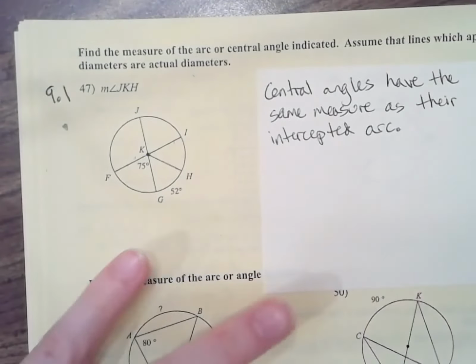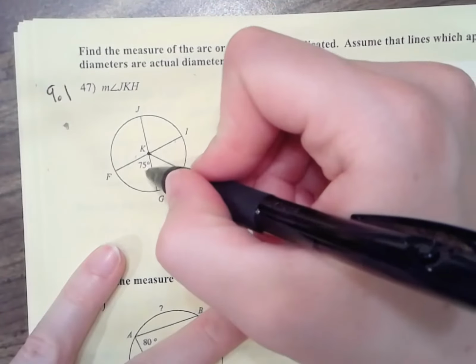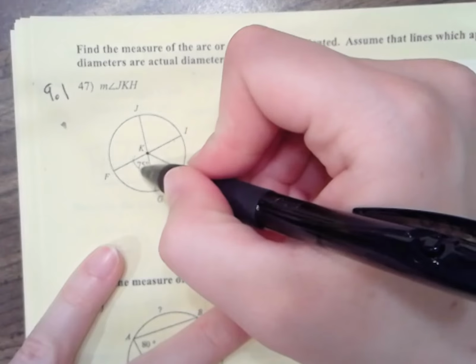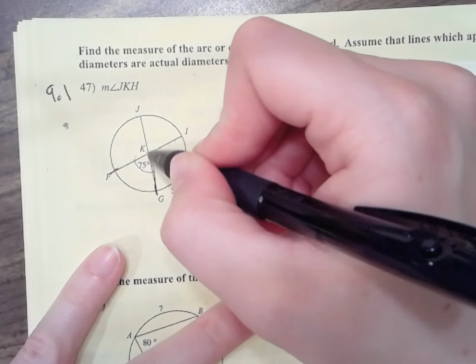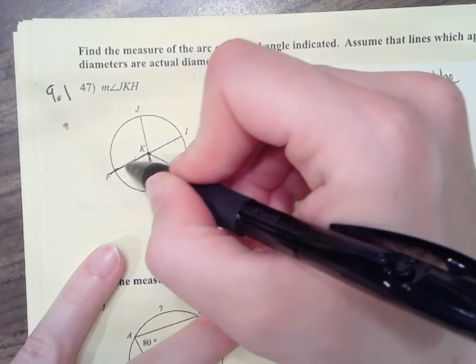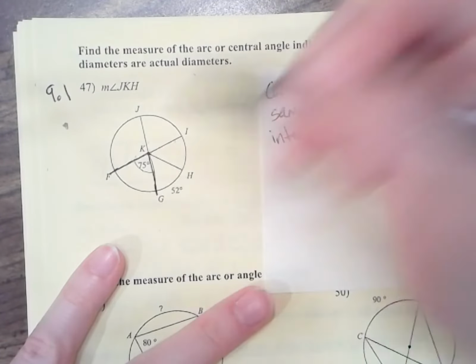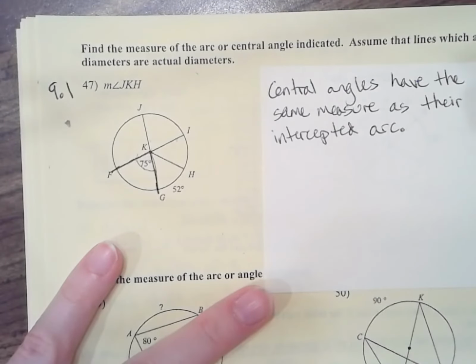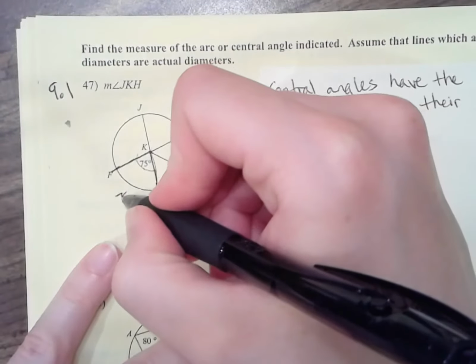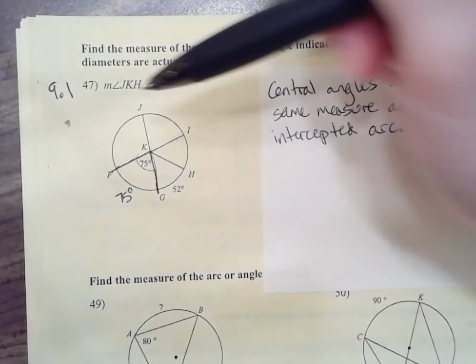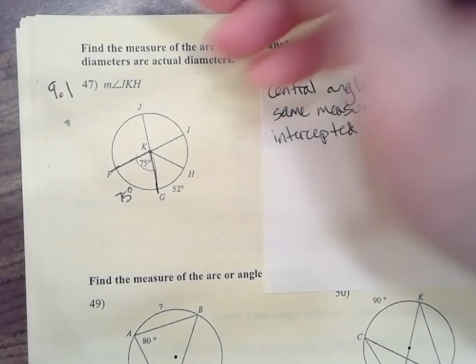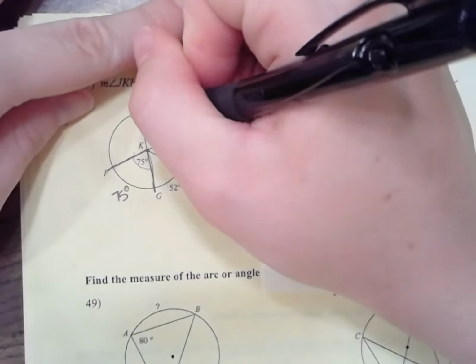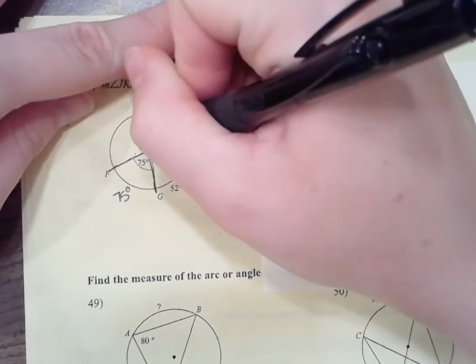Well, what does that mean? That means that because this angle is 75, this is the intercepted arc that goes with it. Basically, that angle goes through this piece of the arc, so it's intercepting. So this arc measure is also 75. We are going to be looking for the measure of angle JKH. So this is what I'm wanting right in there.